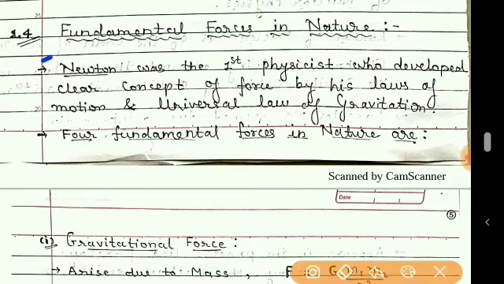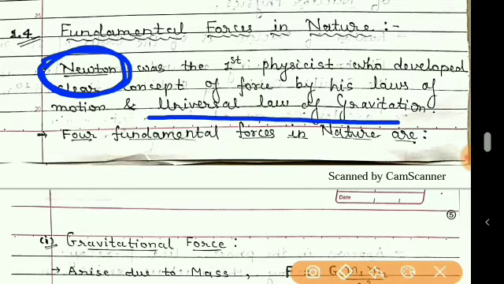Now here it is given that Newton has given a clear-cut concept of force. In earlier times, before Newton, many scientists had given concepts or theories related to forces. But some of those theories went wrong, and finally Newton gave the clear laws related to force. And we know that Newton gave three laws of motion as well as the universal law of gravitation.